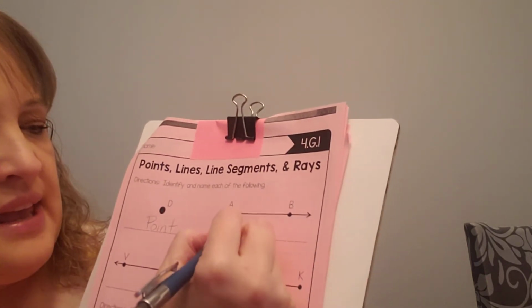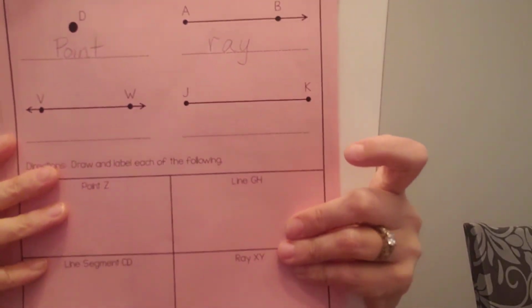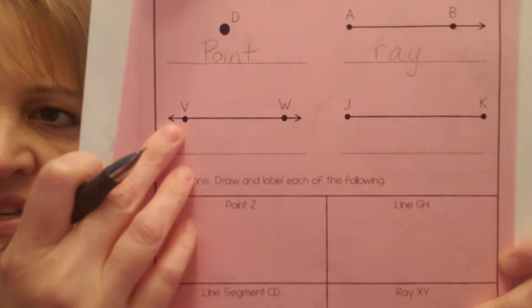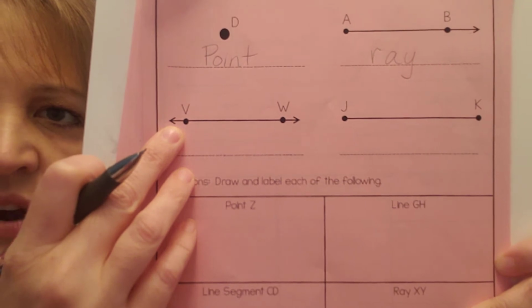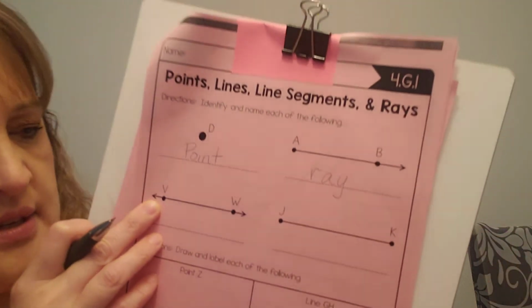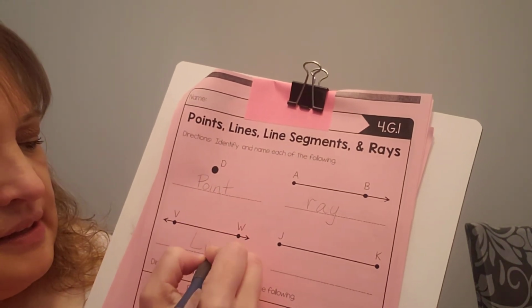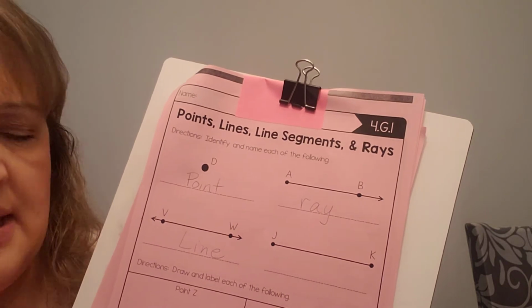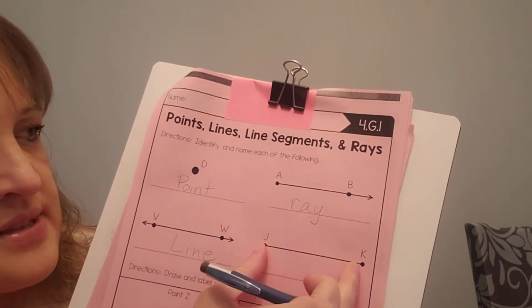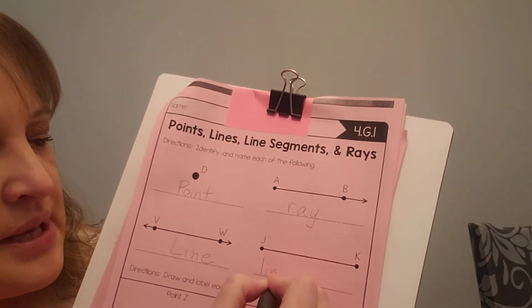That is, I hope you remembered it, a ray. Okay, what does it mean when it has arrows that go in two directions? Okay, that is a line. And then what if it has 2 points at each end? That is a line segment.